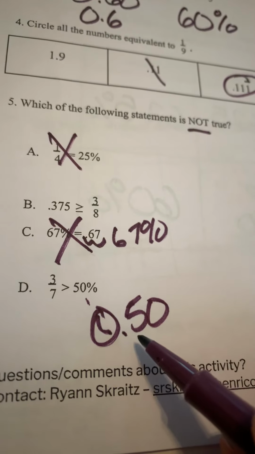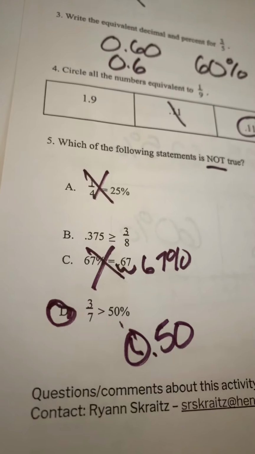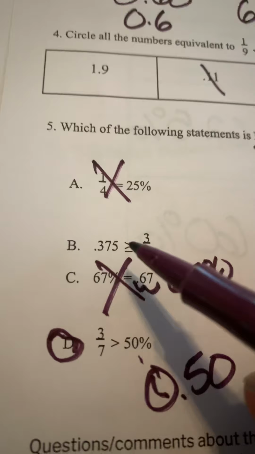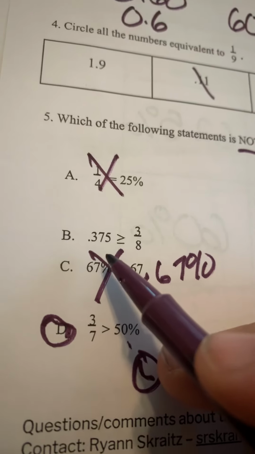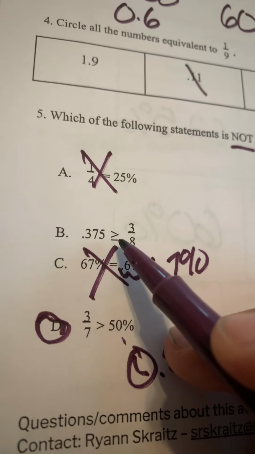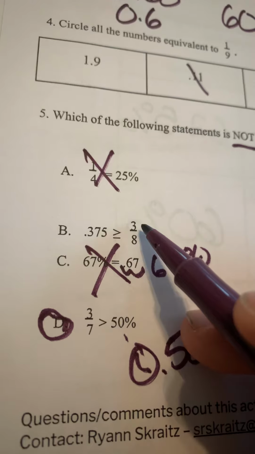5 is bigger than 4, so this is not true. Now, the reason we skipped over this one is because that says 375 thousandths is either greater than or equal to 3/8.